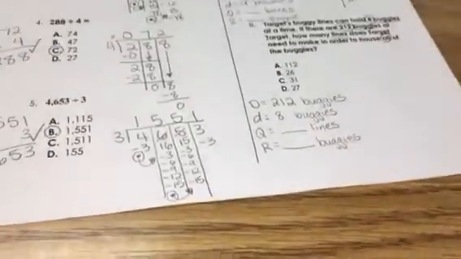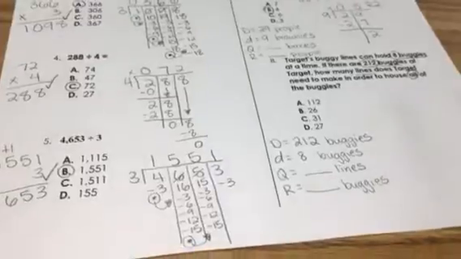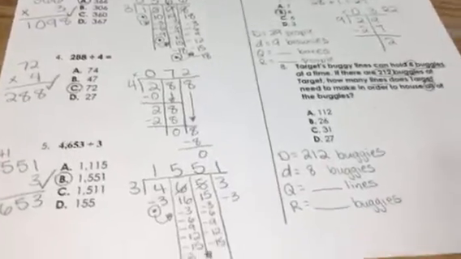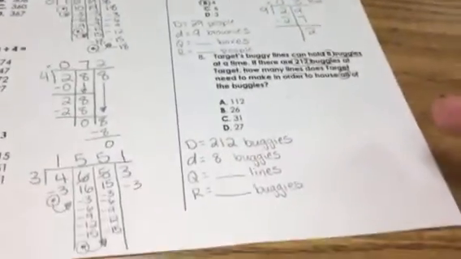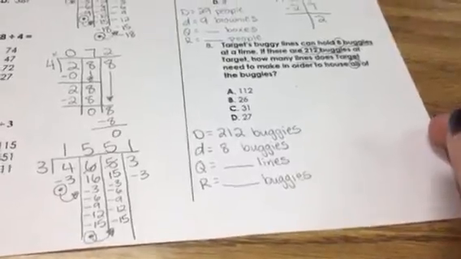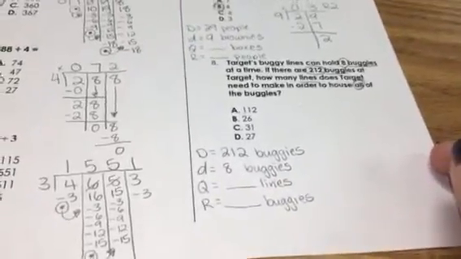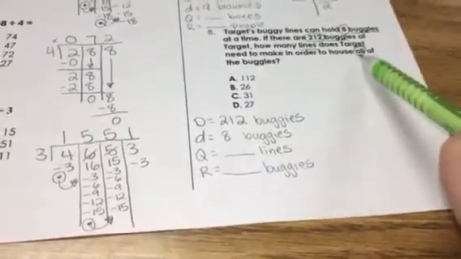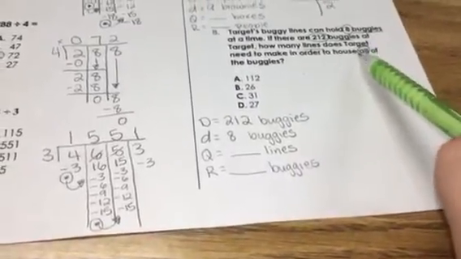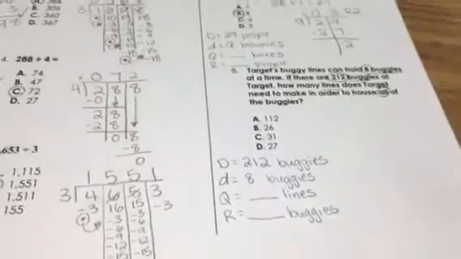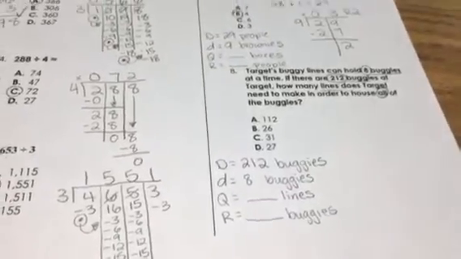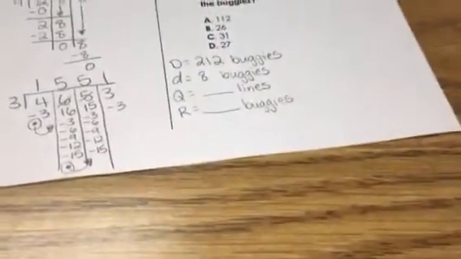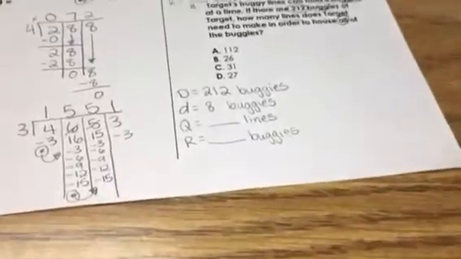Okay. So, looking at this, before we even solve it, guys, if we come out with a remainder, are we going to drop it or round it up, or is it part of our answer? And I want you to think about this word all. For all of the buggies to be in a line, we would have to round it up to make sure that each buggy gets a line. So now we're ready to divide.